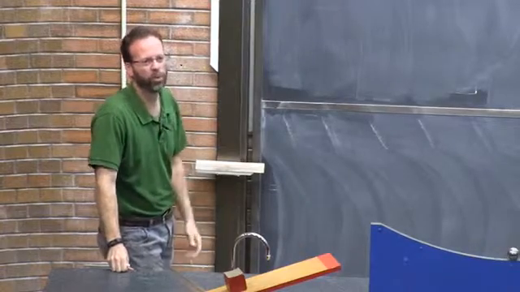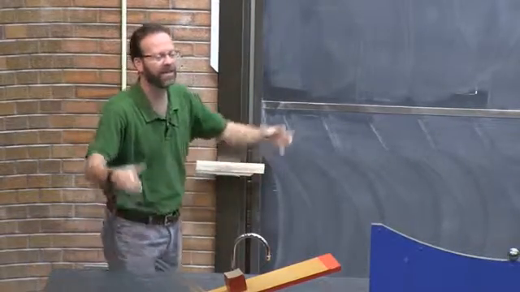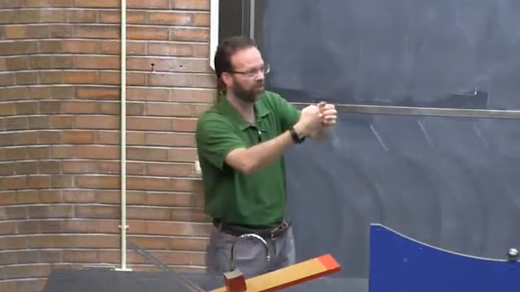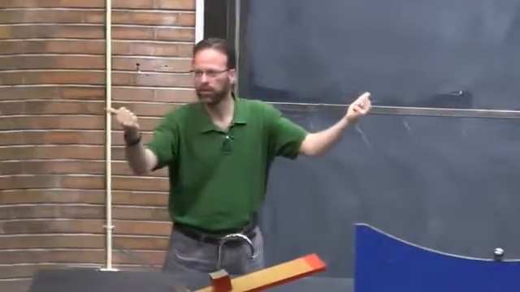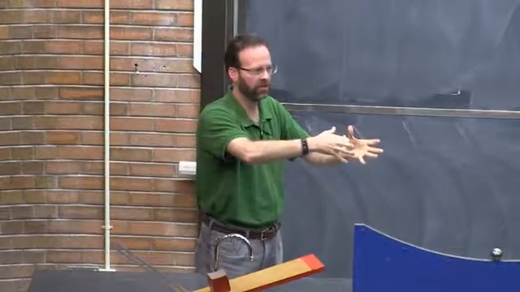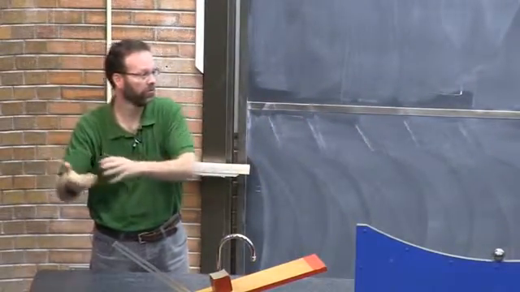I told you total momentum is always conserved. So whatever the total momentum was before the collision happens, and again, a collision can be them coming together. It can also be them separating, as we saw. Whatever it was in the initial state, the total momentum will be that always.